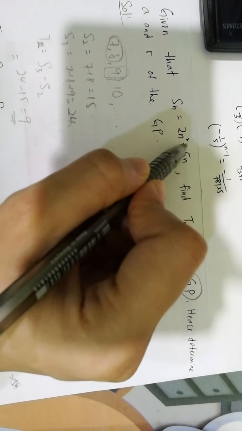I copied the question wrongly. Okay, so the question is 2n squared plus 5n. Okay, something is wrong there. We cannot get 3n equals to 2. So that means I have to, okay, this one.